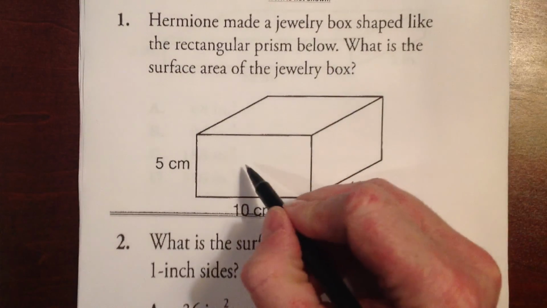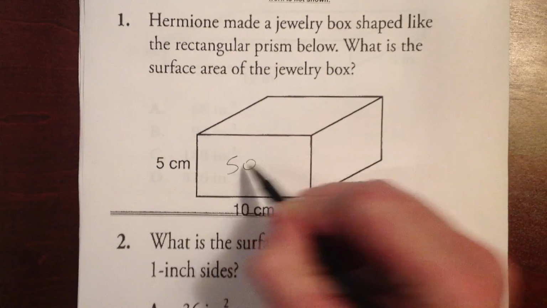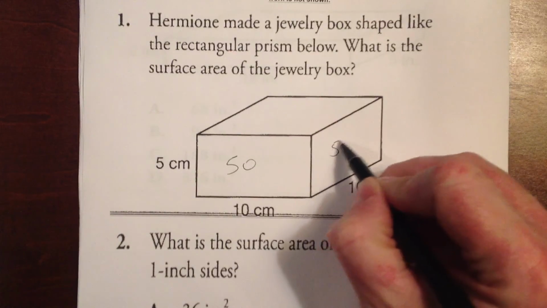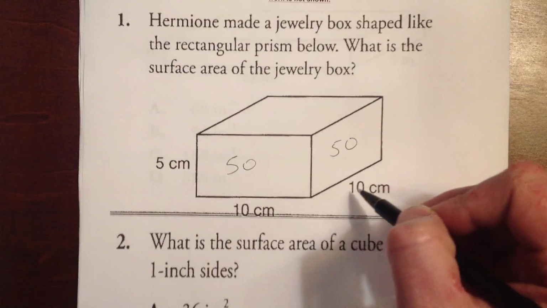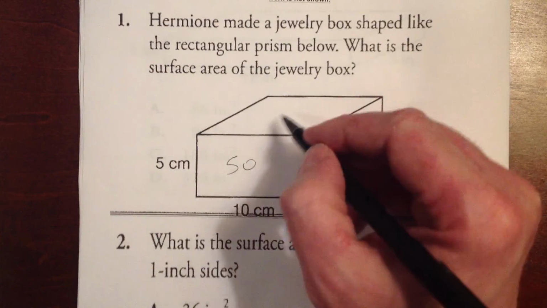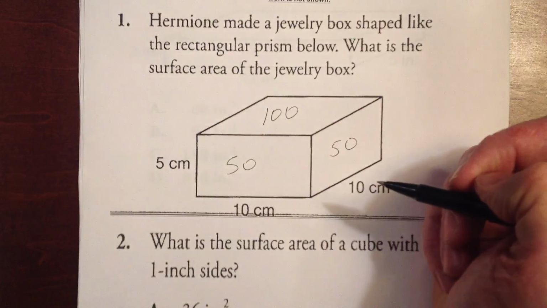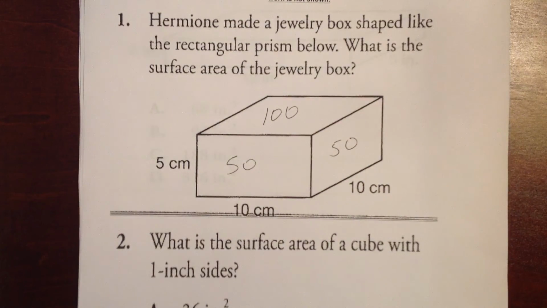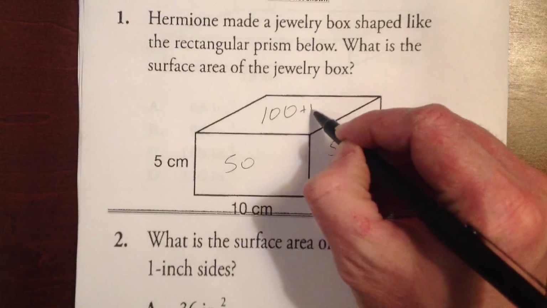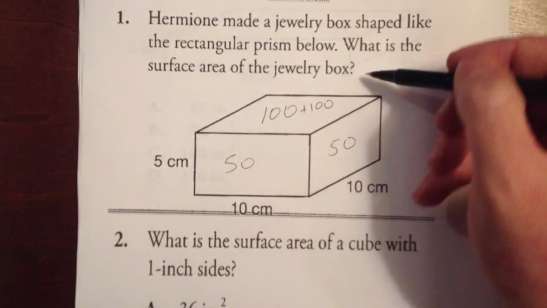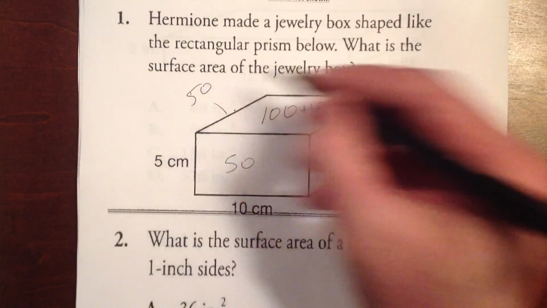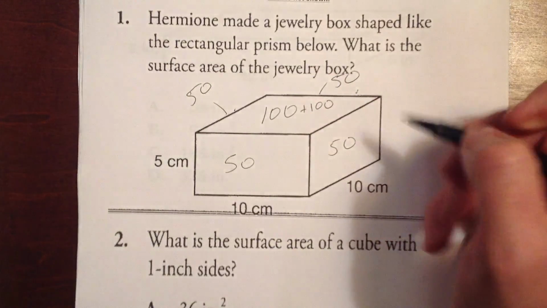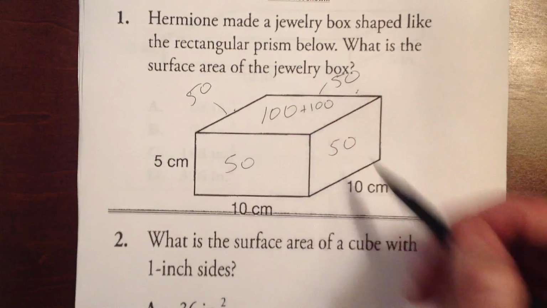So we've got this side right here. This is going to be 50, and this is going to be 50. And the top here is going to be 100. Well, the bottom is also going to be 100. And we've got a side over here we haven't seen, and a side over here we haven't seen. That's going to be 50, and that's going to be 50. Because whatever you see over here, you're going to have over here.